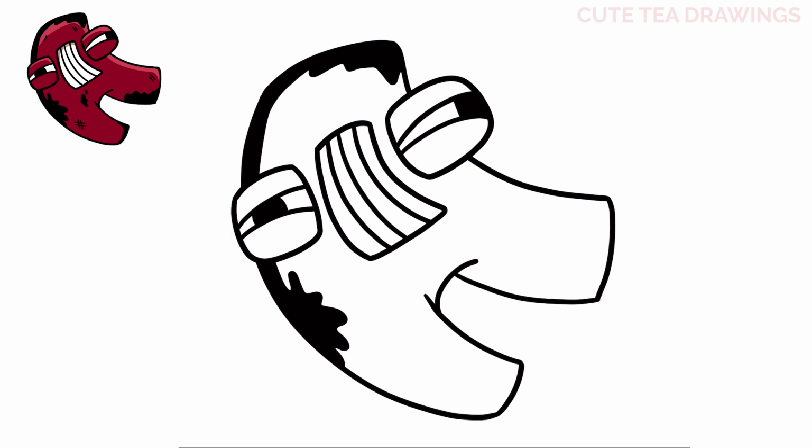Now at the bottom of the leg here, let's add another curve down and color it in black as well. Now let's hop up to the bottom of the other leg and let's draw another wavy black spot like this. And also color this one in black.